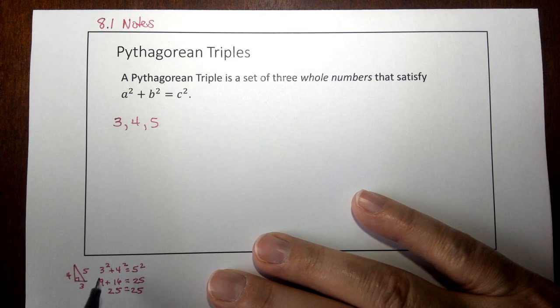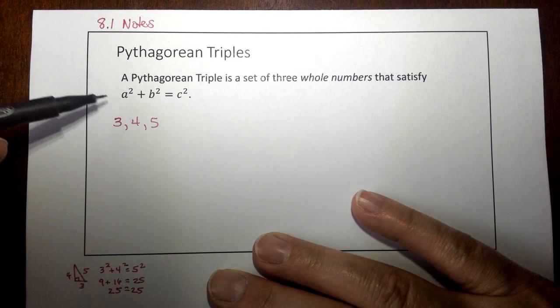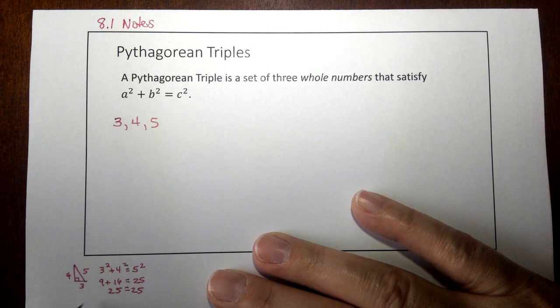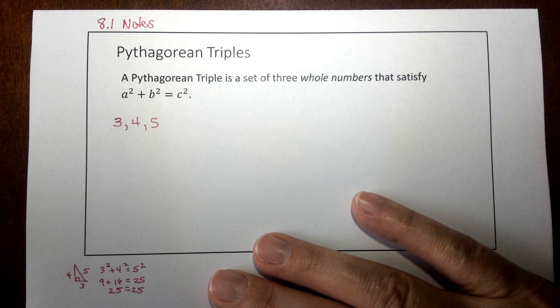So a triple is formed by 3 numbers that make this equation true, which in turn gives us 3 sides of a right triangle. 3, 4, 5 is the smallest and most commonly seen triple in trigonometry and on standardized tests. It pays to memorize that 3, 4, 5 is a triple.